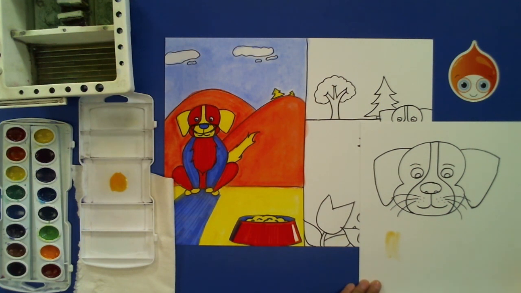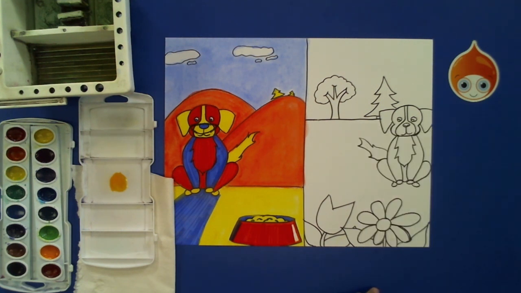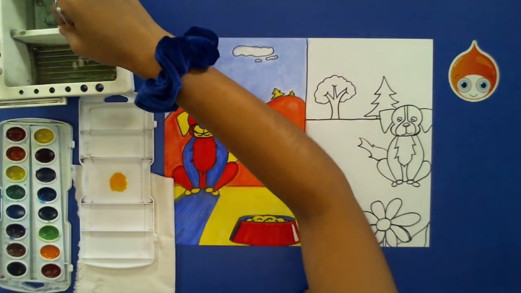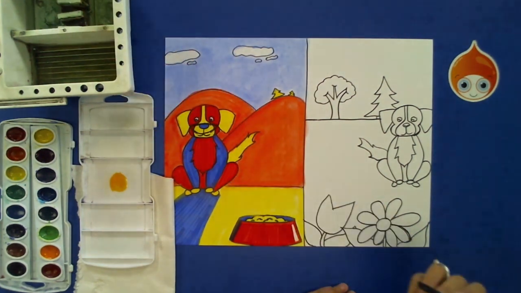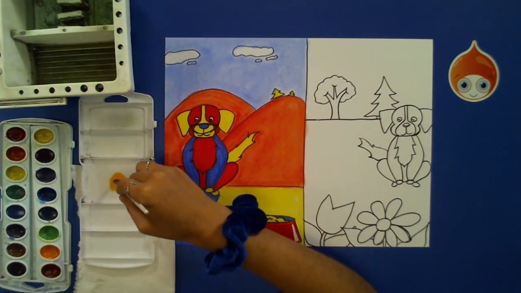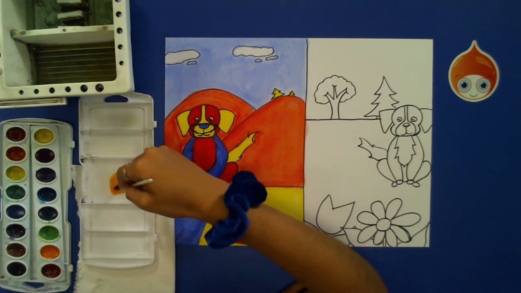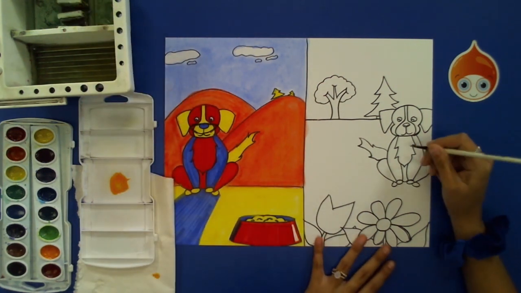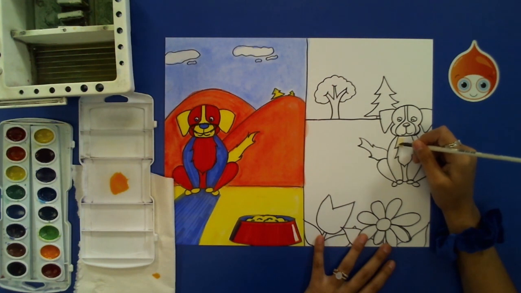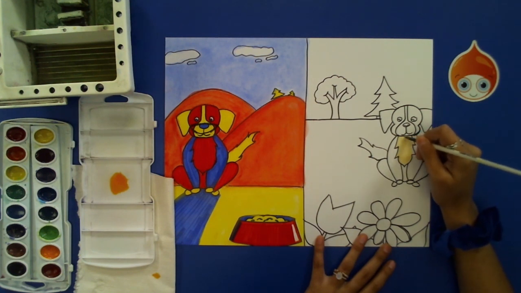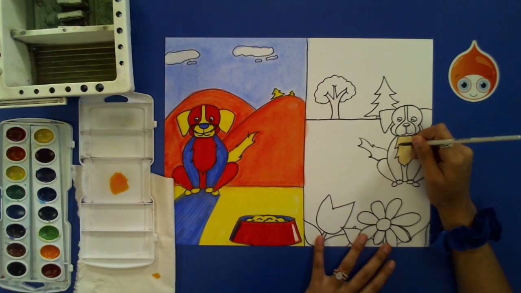So if you're not too sure whether your color is going to look light or dark, you're going to take a scrap piece of paper and test it out. They're called swatches. You swatch your color to figure out what that color looks like. So I'm going to start with my light orange, take some water, and I'm going to fill in the lighter areas, which is going to be the middle of the body.